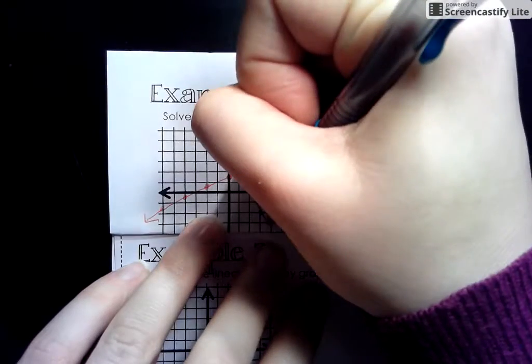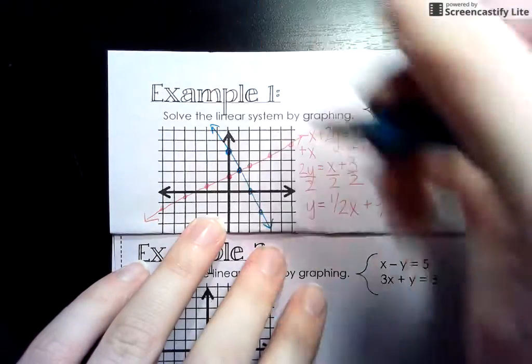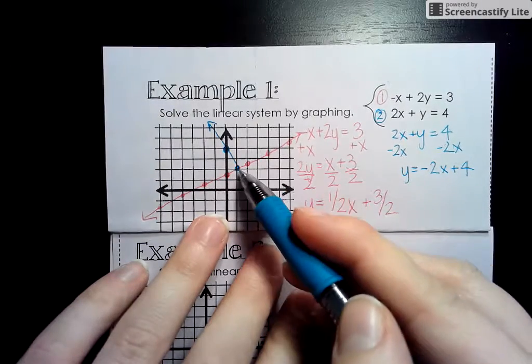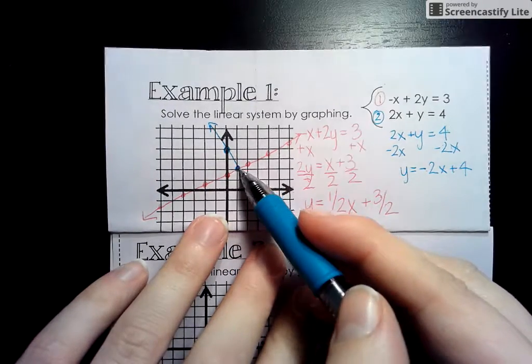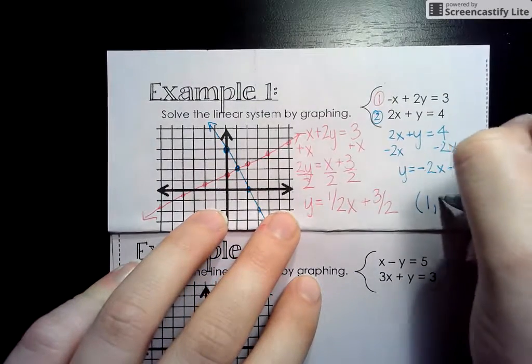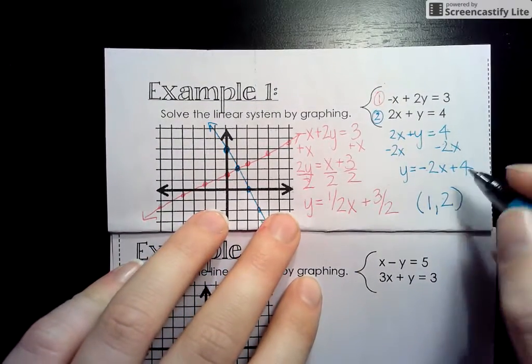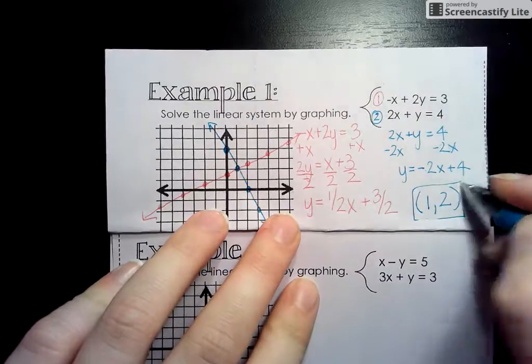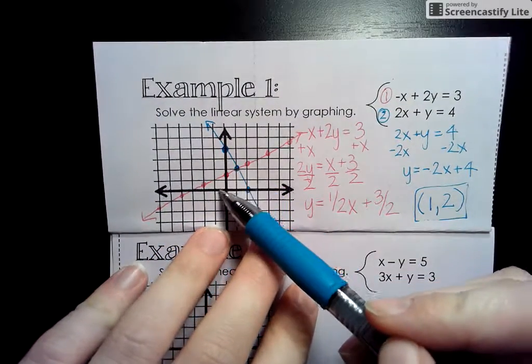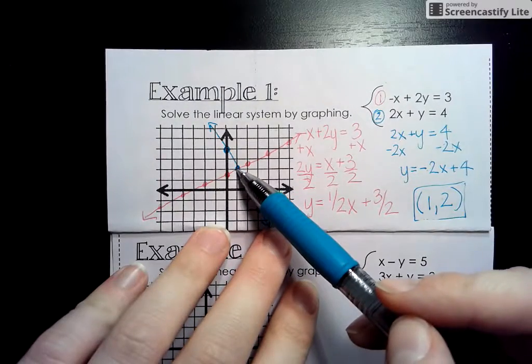And if you notice, the point where the lines intersect is at 1, 2. So my solution point is going to be 1, 2. You need this for your answer. So I drew both lines, I found out where they intersected, and it was at 1, 2.